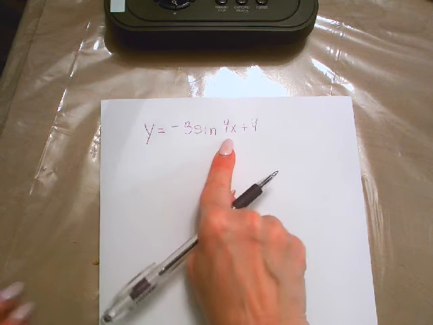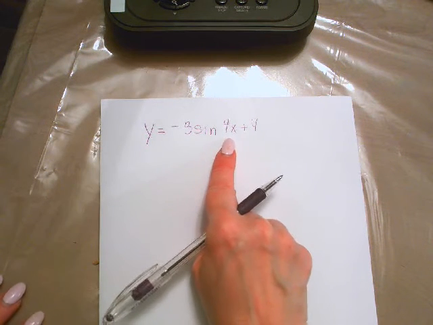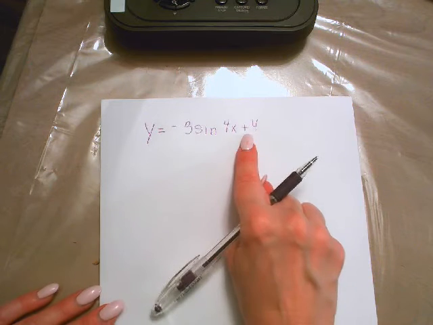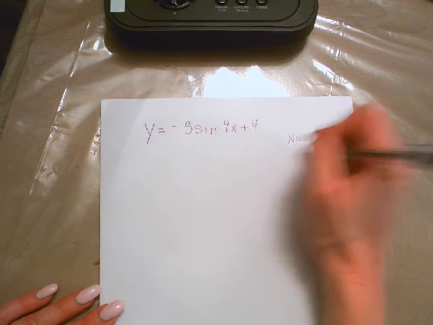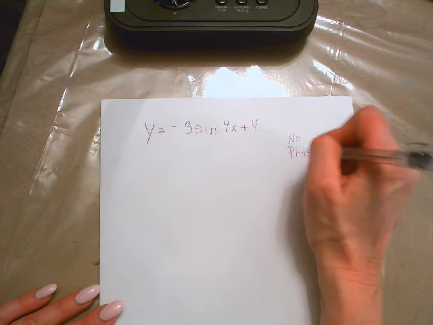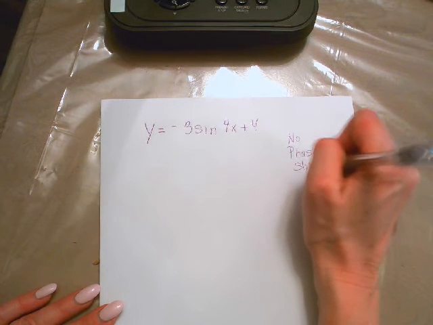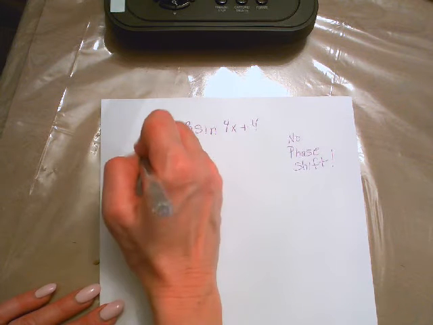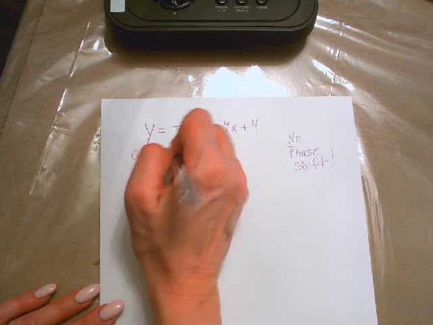Now, a lot of people got confused with this, and people put parentheses around this. This did not have parentheses, because this had no phase shift. It started at 0. You had an amp of 3.